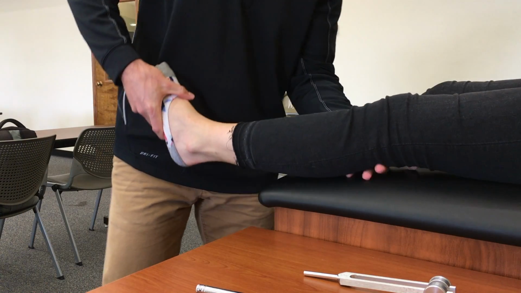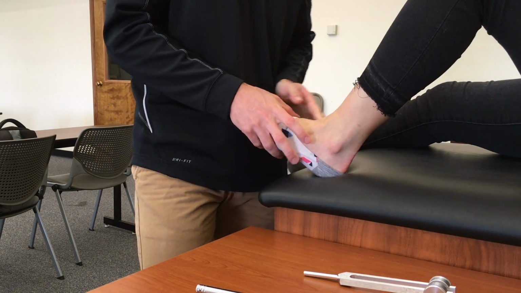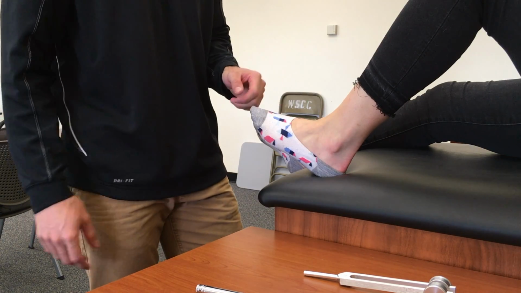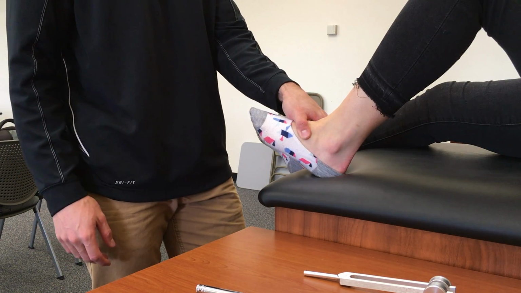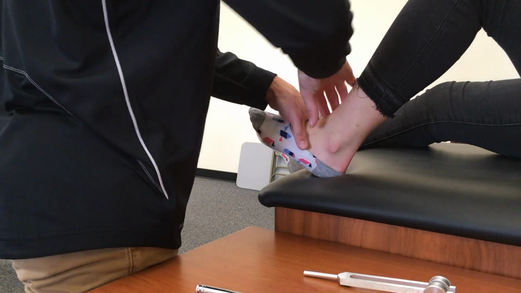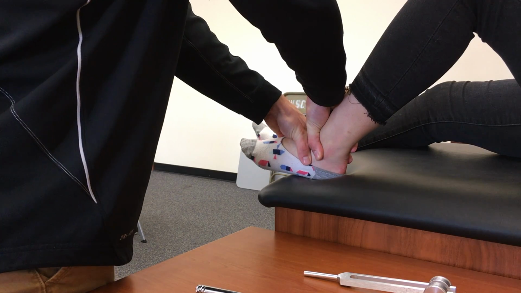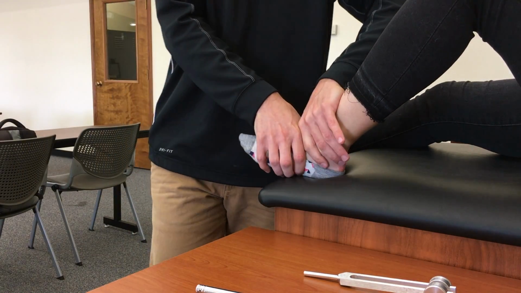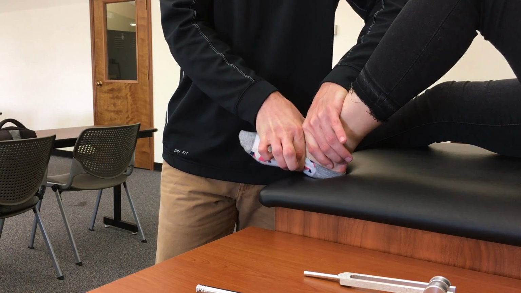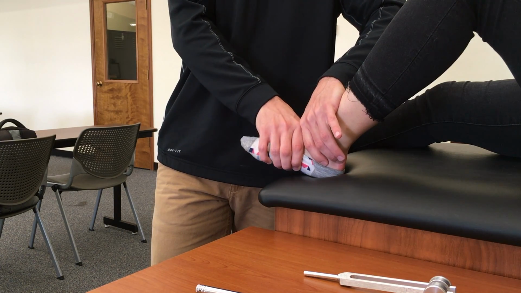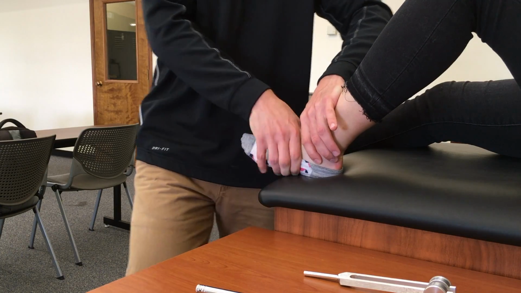After that, I want to be assessing the talonavicular and also the calcaneocuboid joints. Within those, we can go into superior and inferior glides, so I'll be pulling up and pushing down. You can do the same thing with the cuboid, pushing down and pulling up. Within those two, we can also go into medial rotations and lateral rotations.